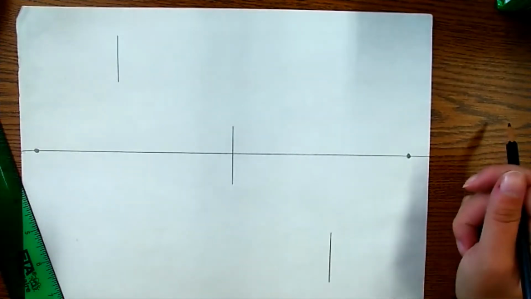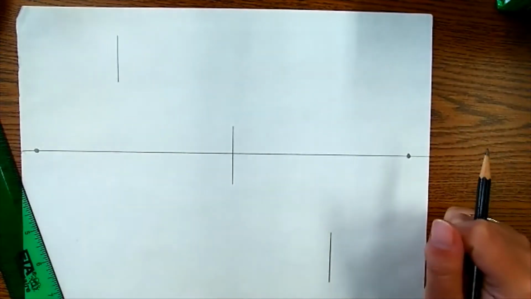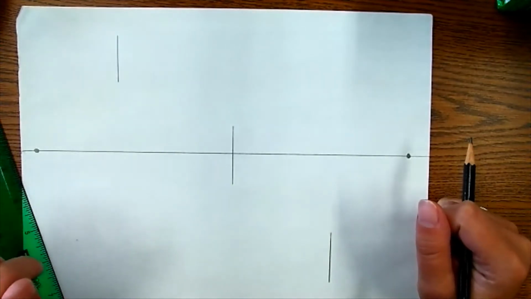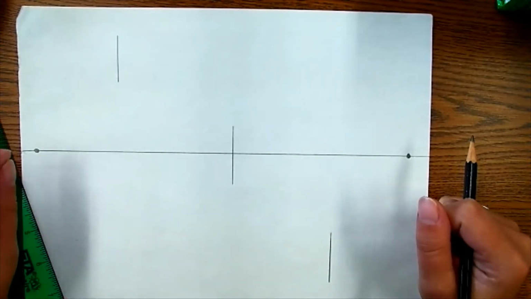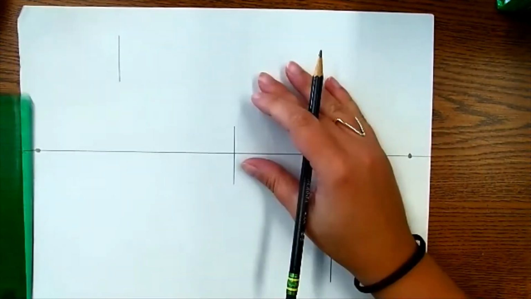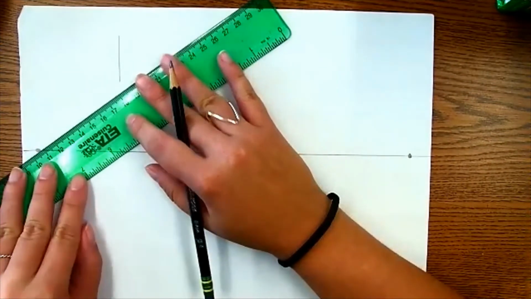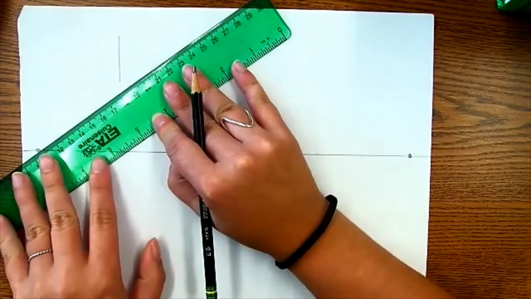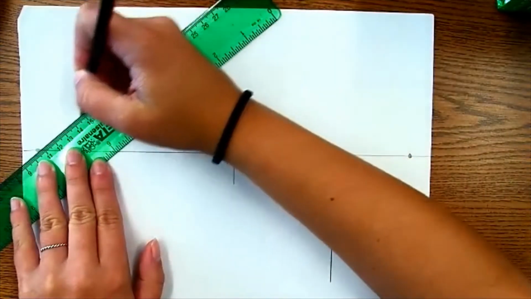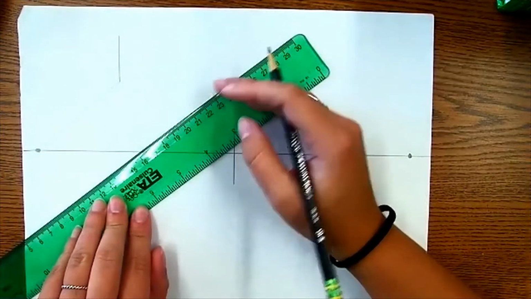So our next task, once we have our edges, and this can kind of help us visualize where our shapes are going to be. So now we're going to connect them to our vanishing point. And we're actually going to connect them to both of them. So we're going to focus on one side at a time. So I'm going to focus on my left side first. I'm going to take my ruler. I'm going to line it up with my vanishing point. And then I'm going to bring it to the bottom edge of my line. Then I'm going to create another line to connect the two together. So it looks something like that.